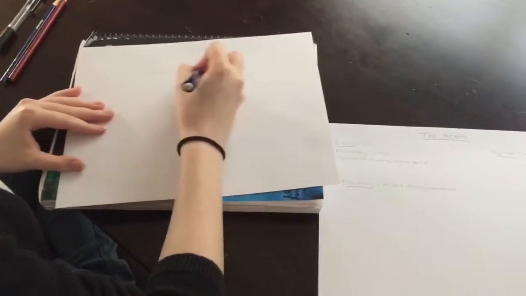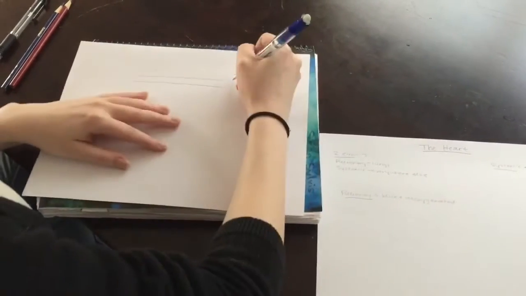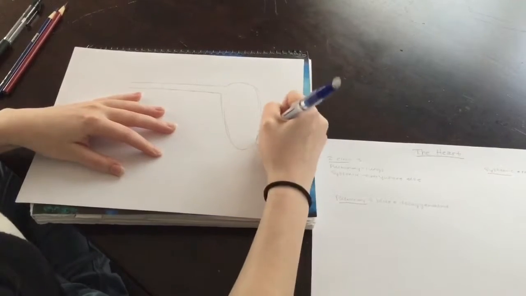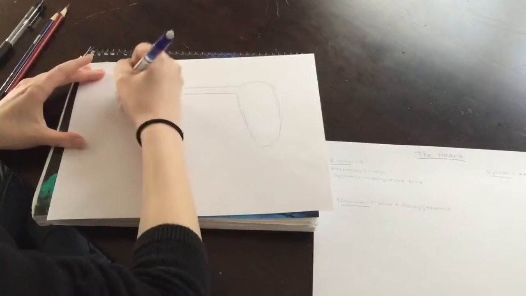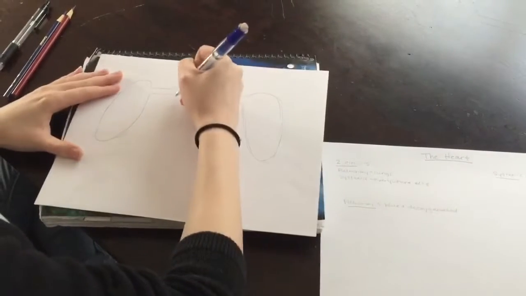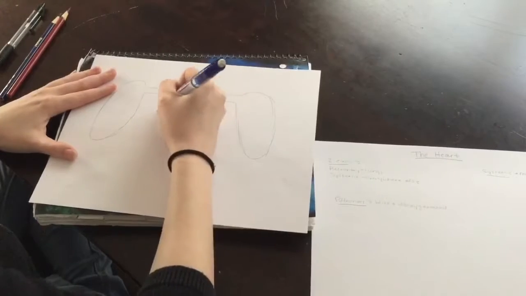First, I'm going to start with the pulmonary trunk. Then I'm just going to sketch the lungs out. I'm going to start to draw the outline of the heart.